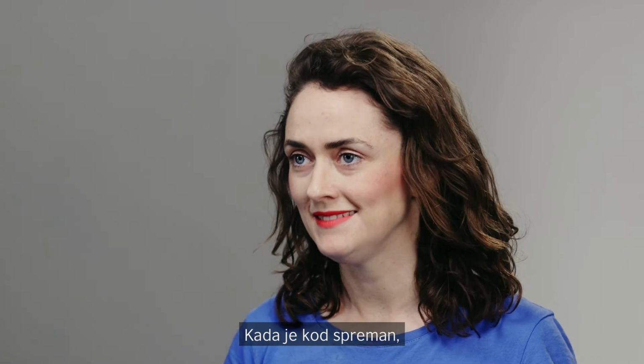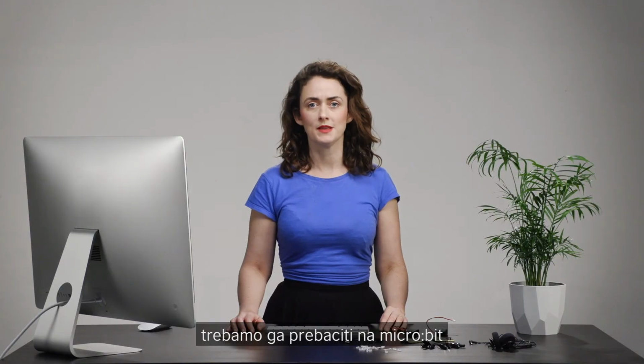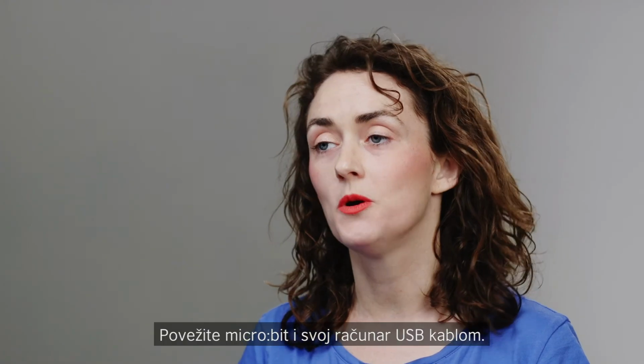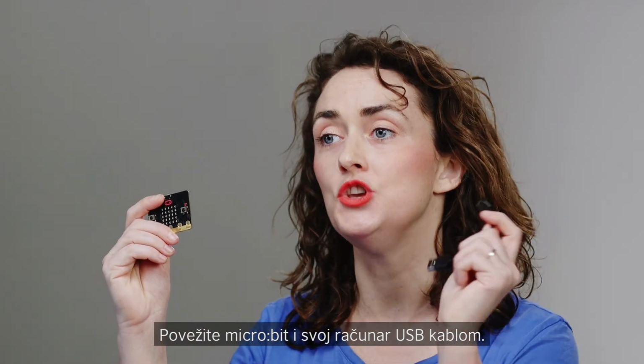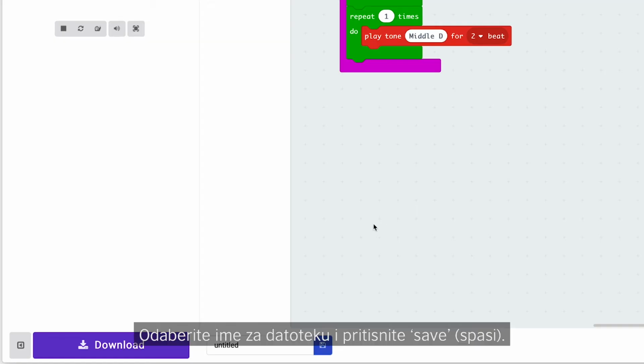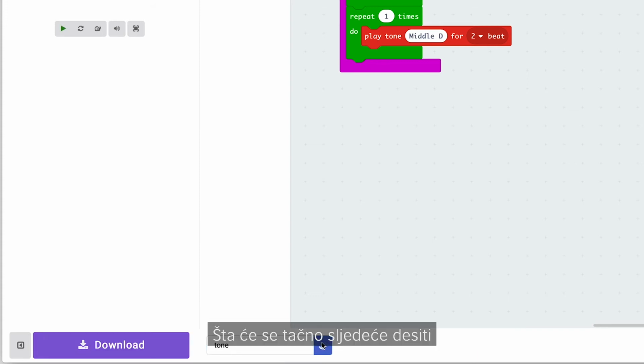Once your code is ready, you'll need to transfer it to your Microbit, just like this. Connect your Microbit to your computer using a USB cable. Next, choose a name for your file, and press Save. What happens next depends on the type of computer you're using, but they're all pretty similar.